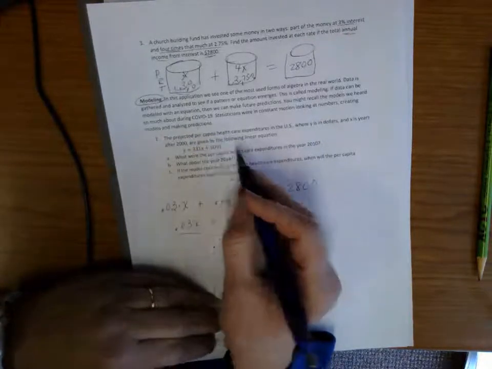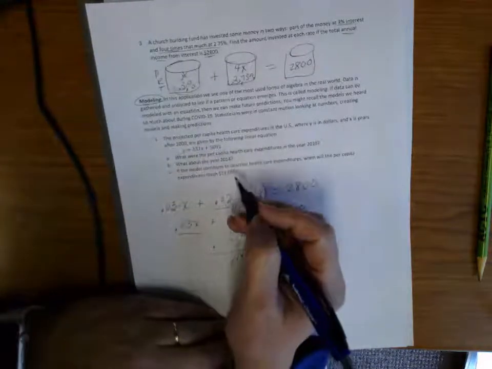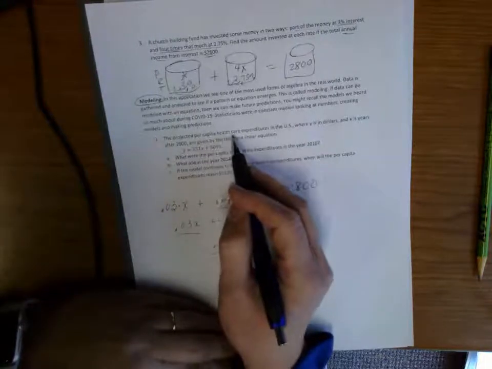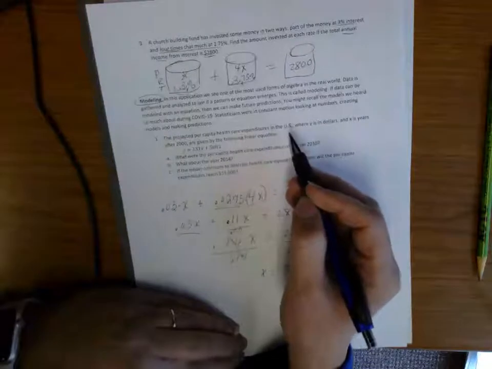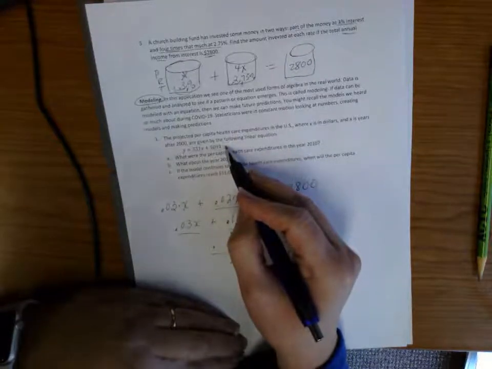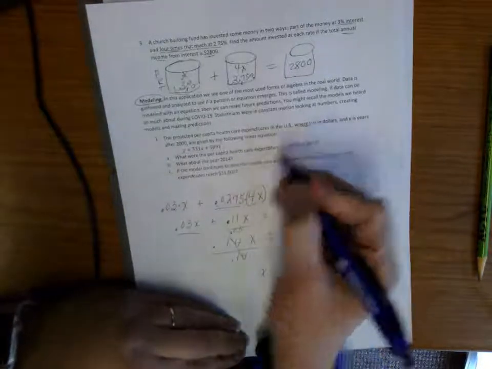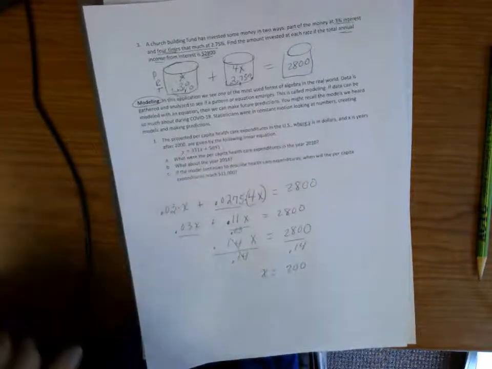However they figured it out, here's the model or the equation they think they can base their predictions on. We have an example here of healthcare expenditures in the U.S., where they have modeled an equation that predicts and defines the data. The nice thing on these is you don't have to create an equation. They're already created for you.